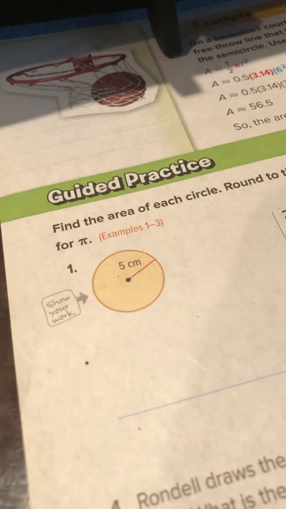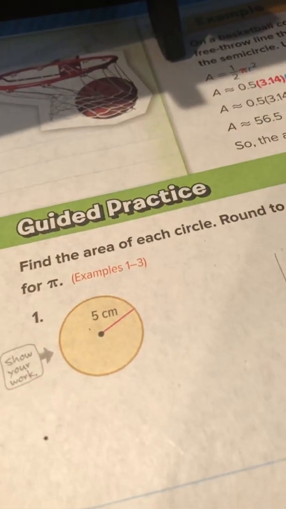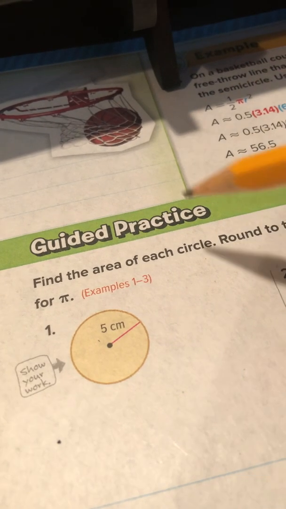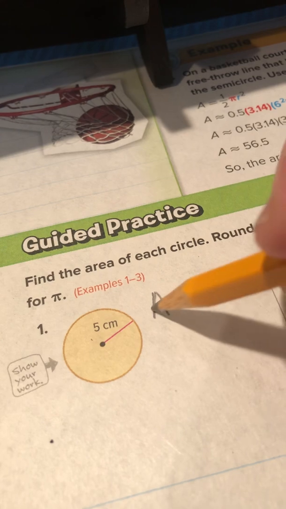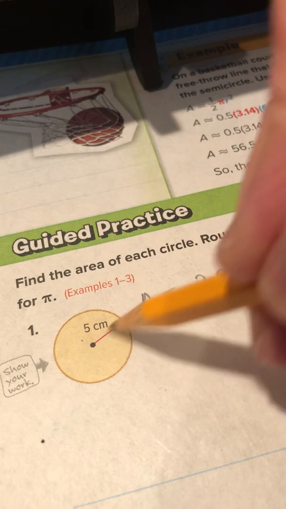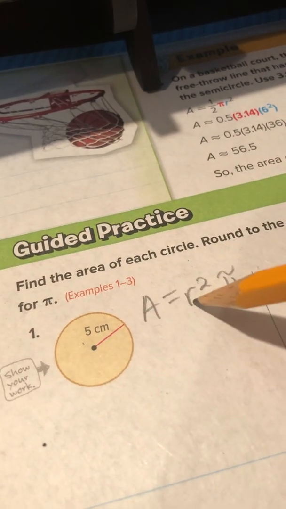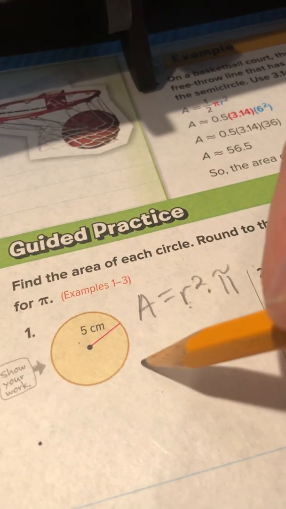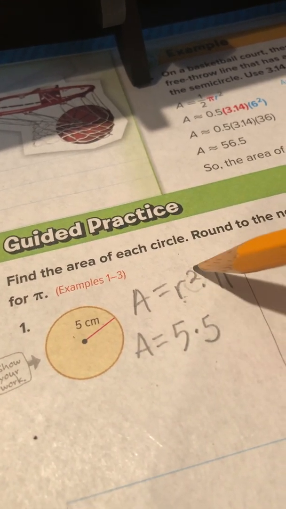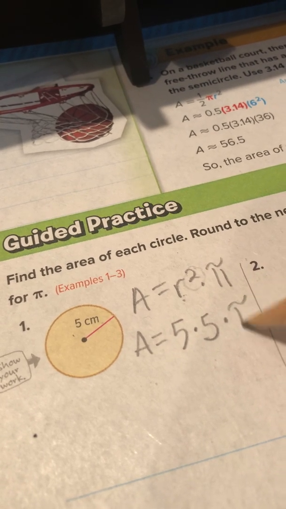So we're going to go straight to our problems that we have here on page 626 in the guided practice. The directions say to find the area of each circle. I know the formula for area is area equals radius squared times pi. Now in this problem, they give me the radius, which is 5. So I'm going to put that 5 in for my radius. So my area is going to equal 5 times 5, because that's what the squared means, and then times pi.